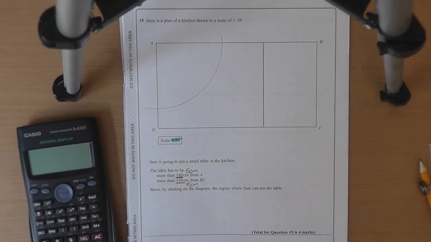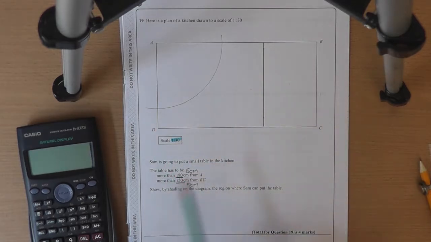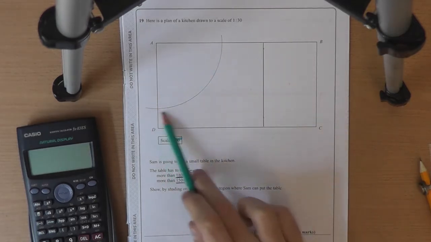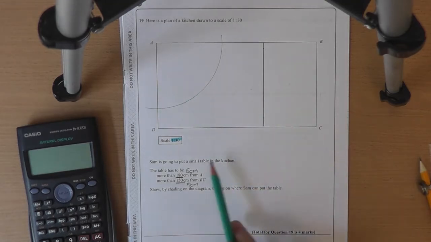So the final step is to put those 2 bits of information together to work out where I need to shade. There are 1, 2, 3 clear regions. I need to work out which one I'm shading. Well, we said before I need to be outside the circle, because I need to be more than 180 centimetres away. The circle is 180 centimetres away, and I need to be more than that, so I'm either this one or this one. I also need to be more than 150 centimetres from BC.